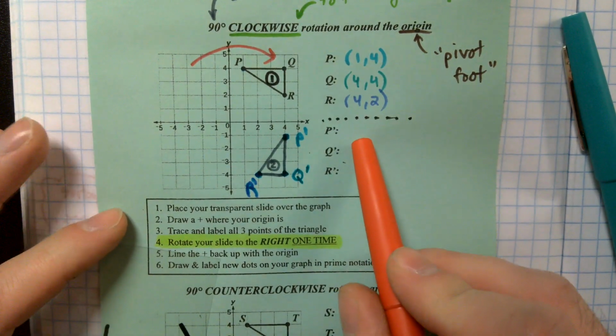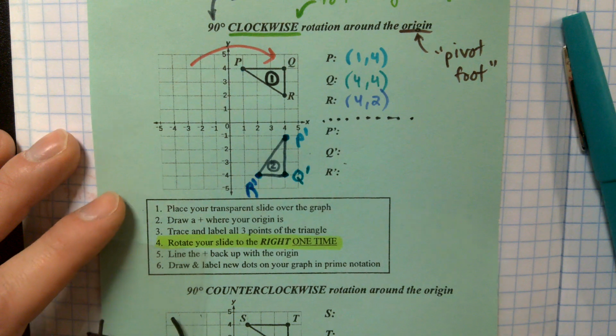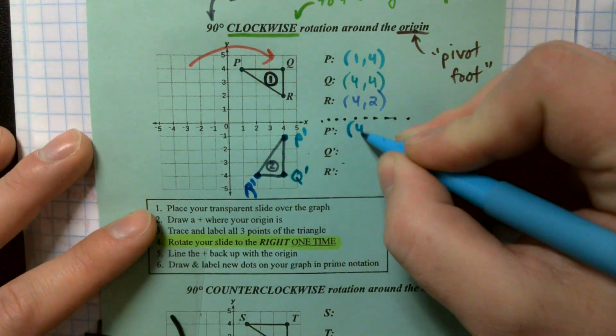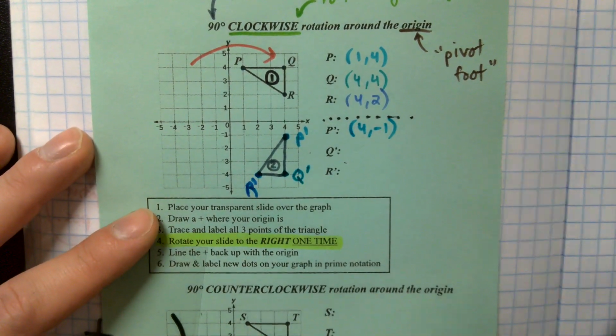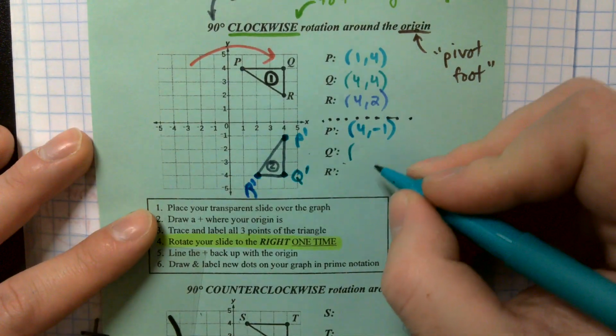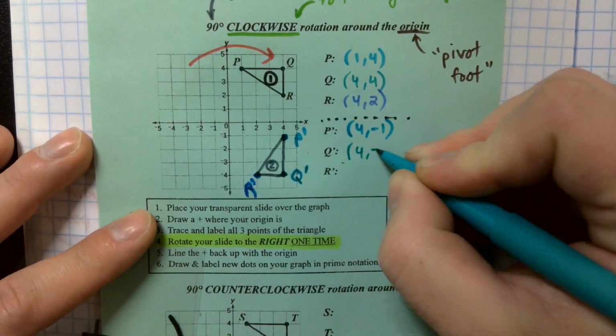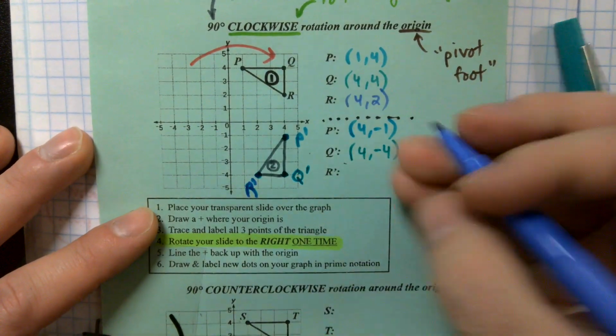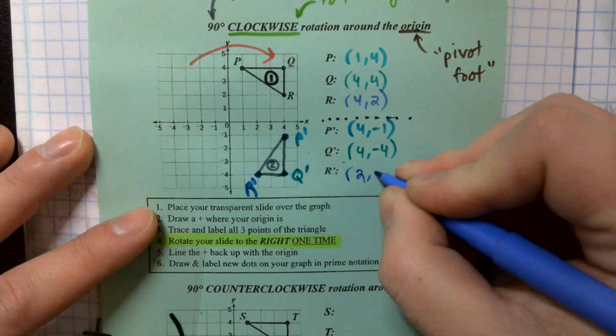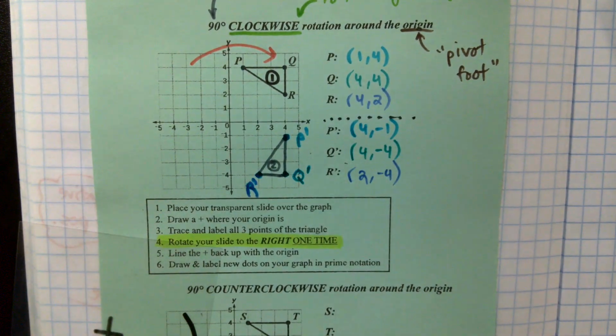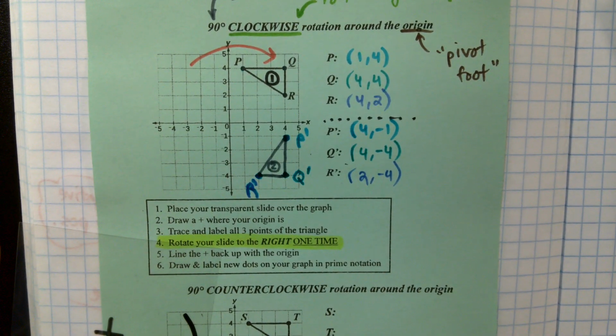What are my coordinates for P prime? 4, -1. Perfect. 4, -1. What about Q prime, buddy? Q prime is 4, -4. Perfect. And R prime? 2, -4. Perfect. You get it? Okay.